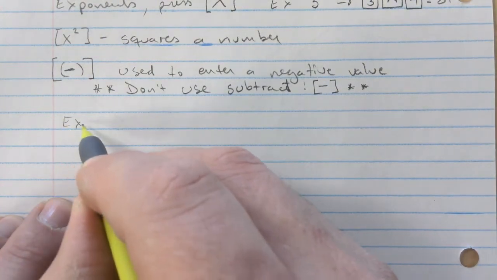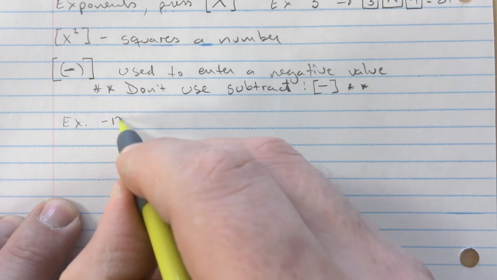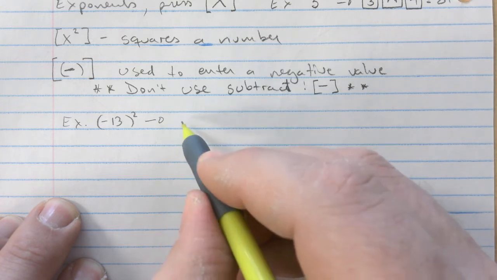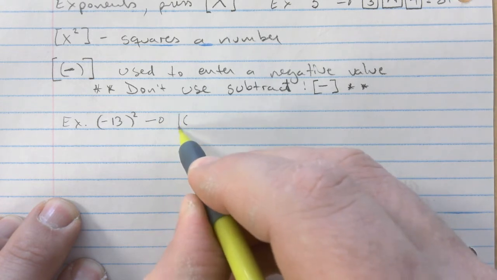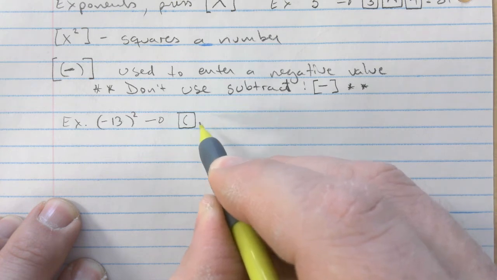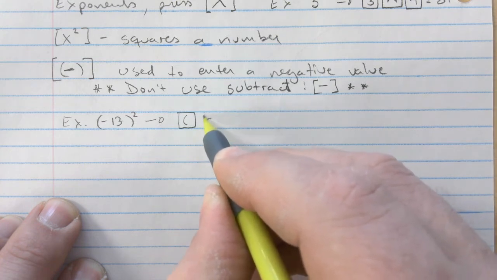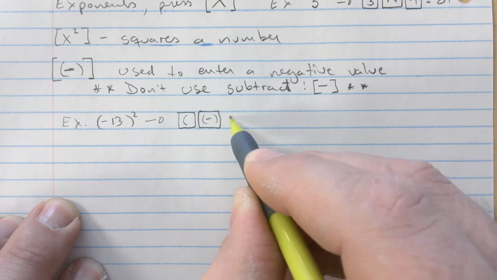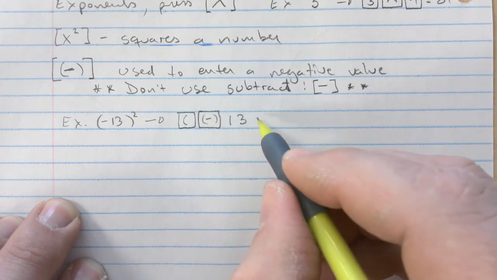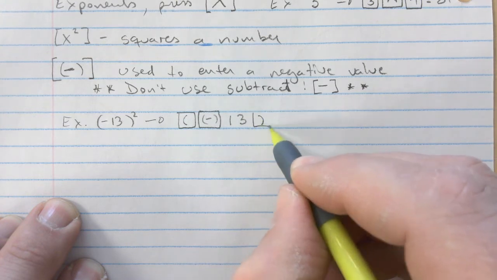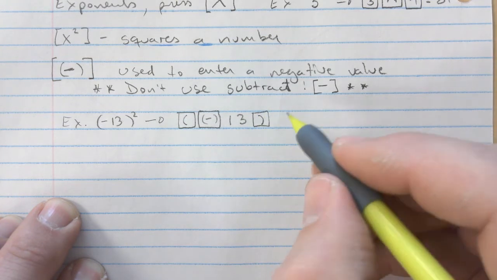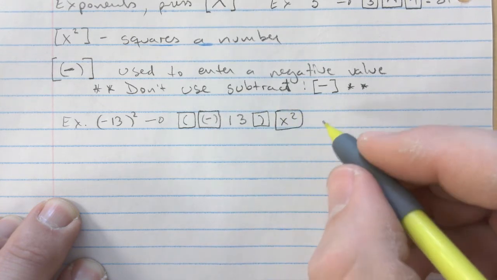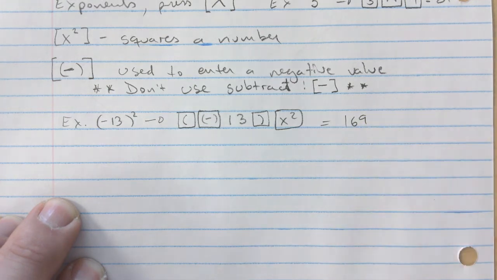So example, negative 13 squared, right? We would go bracket, that's a button, and then we would go negative, that is also a button, 13, and then bracket x2, which is also a button, and that should be 169.